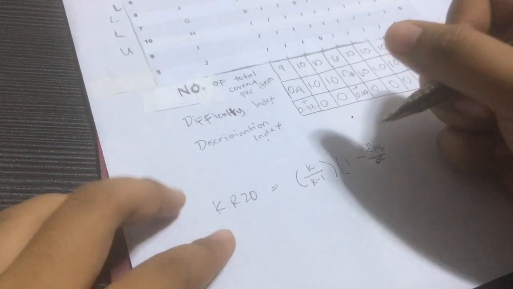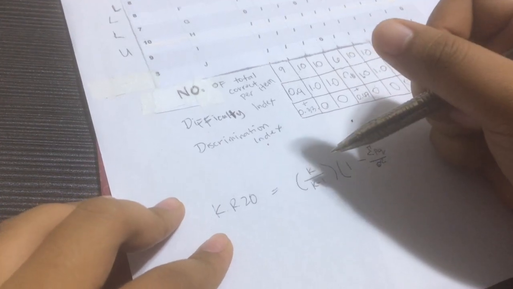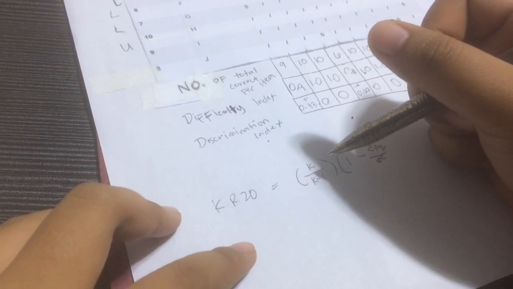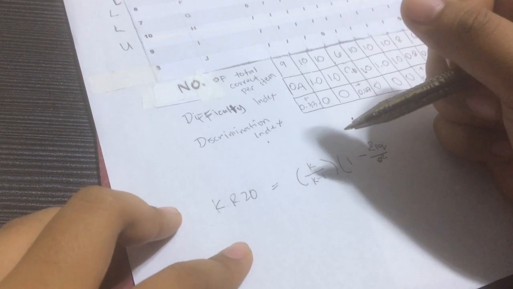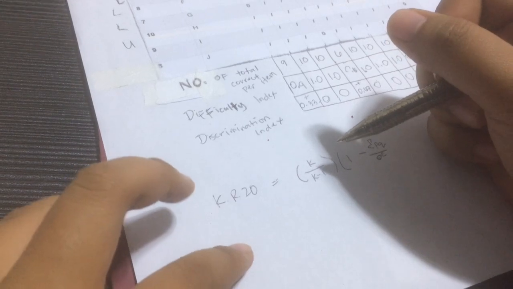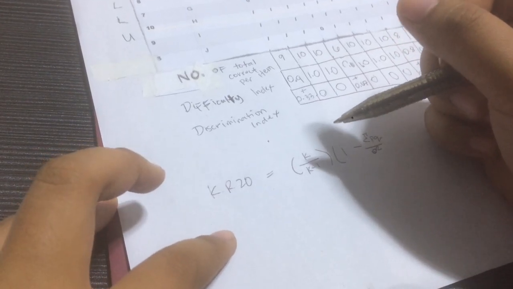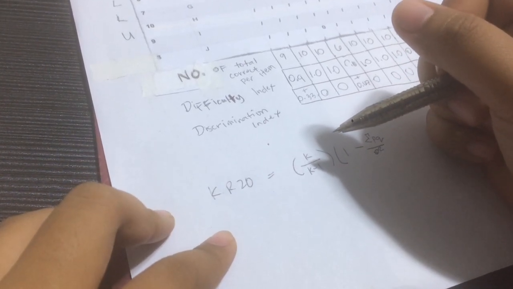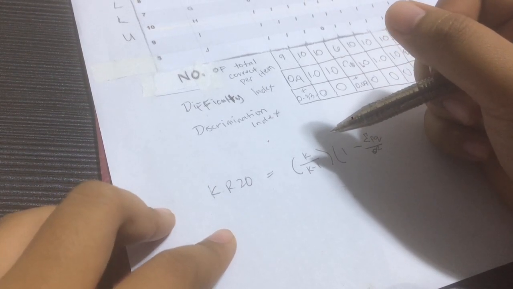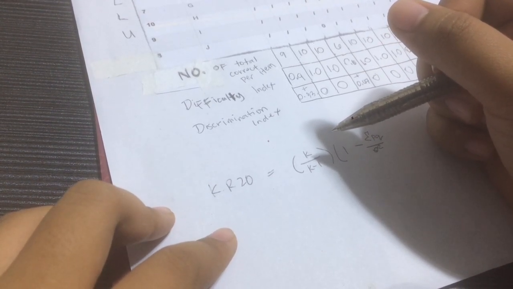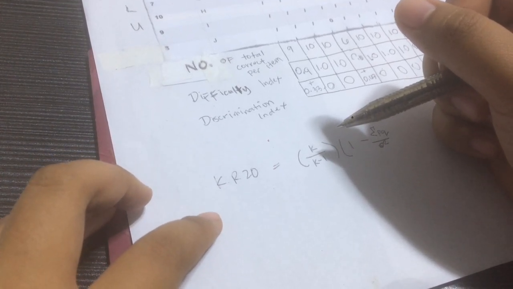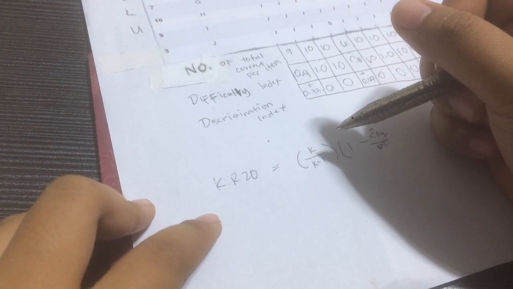The K corresponds to the total number of items. Thus K minus 1 is the total number of items minus 1. P is simply the difficulty index and Q is 1 minus the difficulty index. The summation of PQ is directly solved in the spreadsheet. And lastly, the variance, which will also be given in the spreadsheet. Let us input the P in the given spreadsheet.